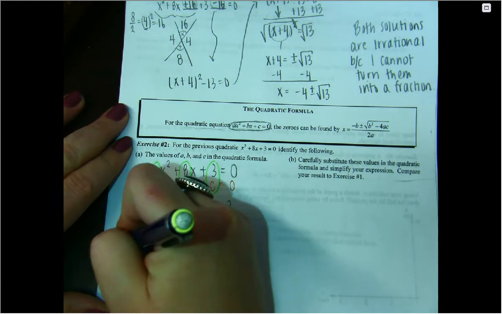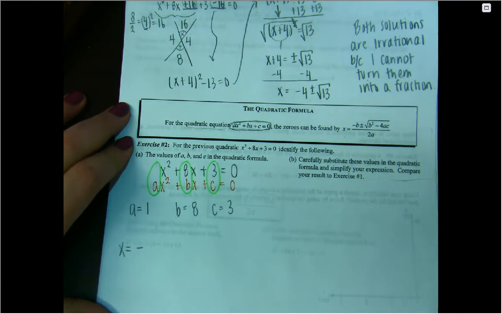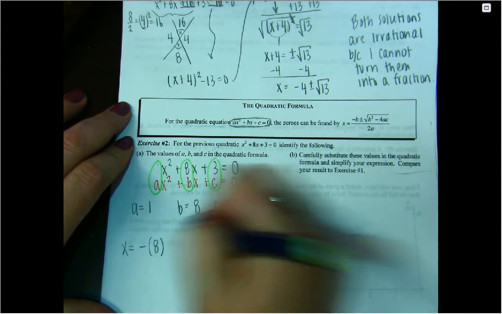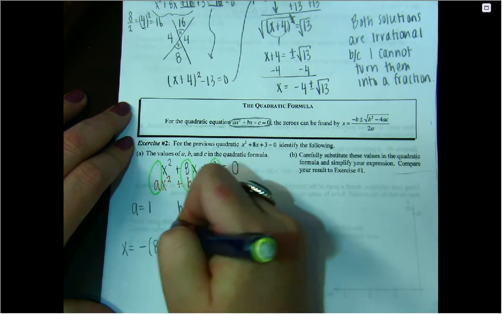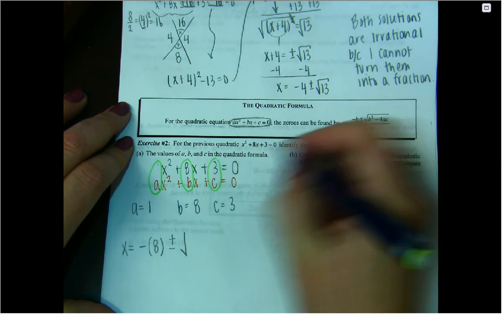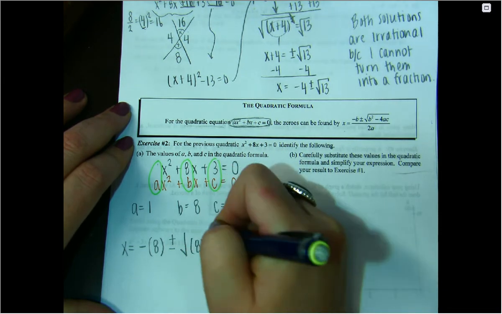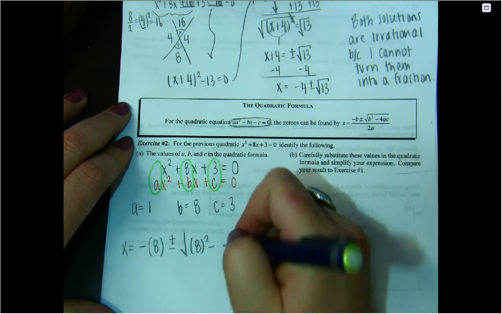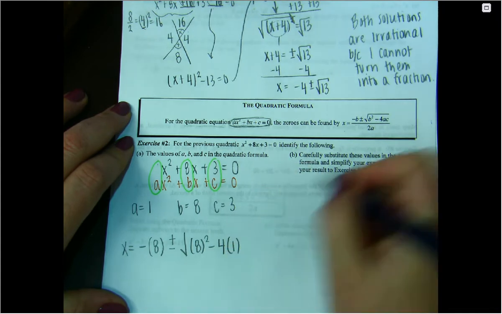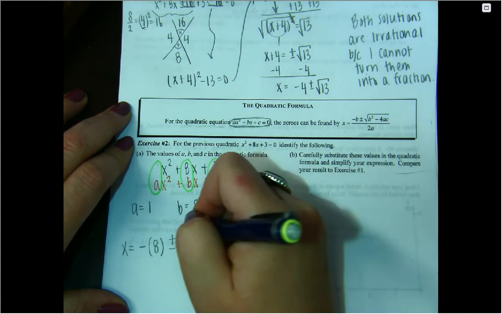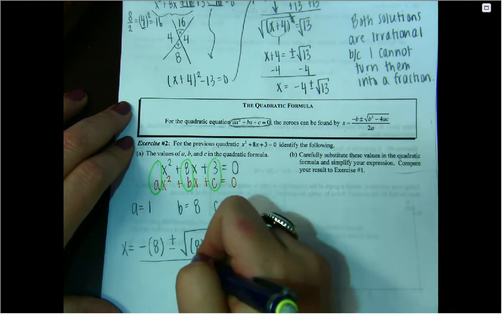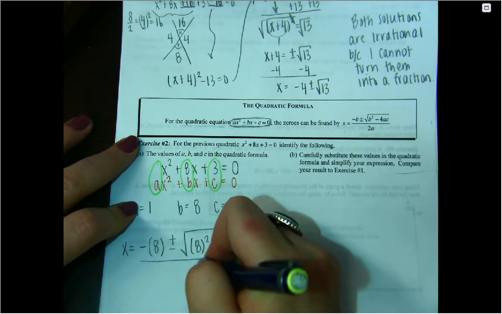So I'm going to get X equals, negative is part of the equation. B, well, B is 8. The equation says plus or minus the square root B squared. B is 8. Minus is part of the equation. 4 is part of the equation. A is 1. And C is 3. And all of this is over 2, part of the equation, times A, which is just 1.